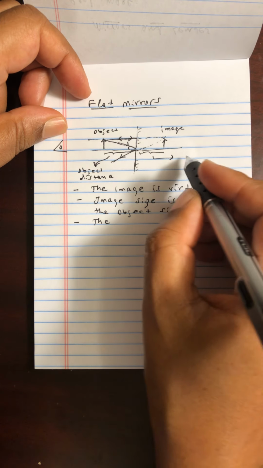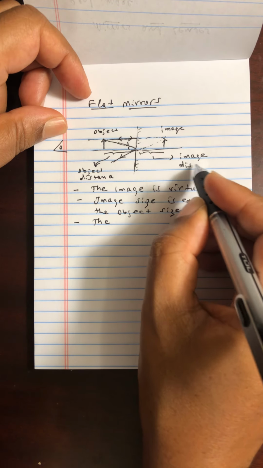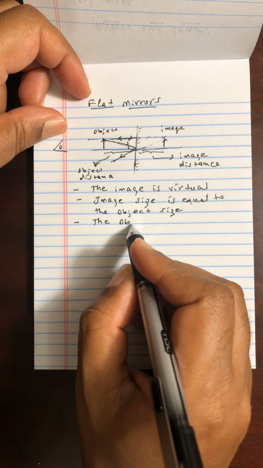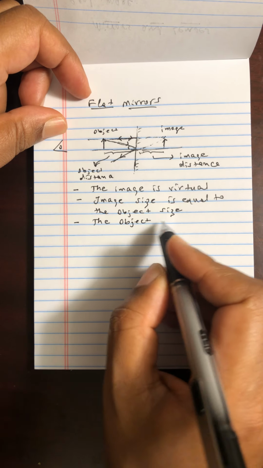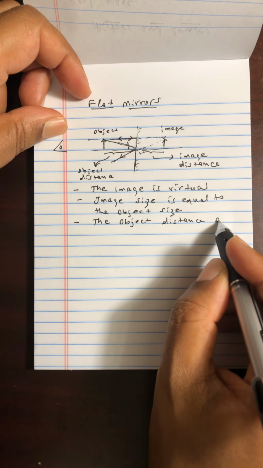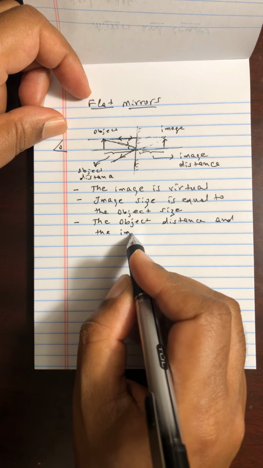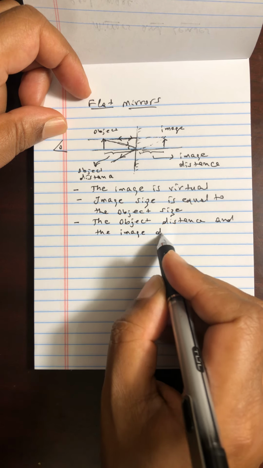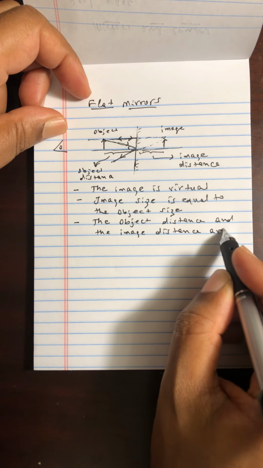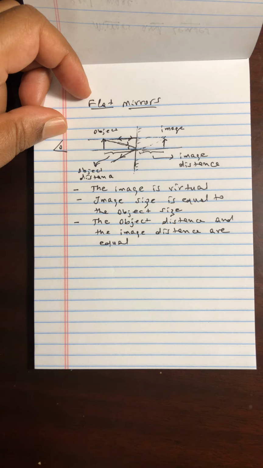So if you do this to scale, you will see that the object distance and image distance are equal.